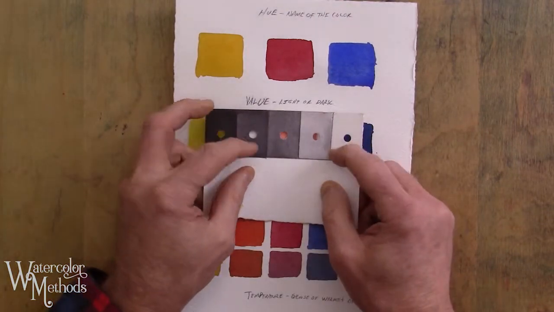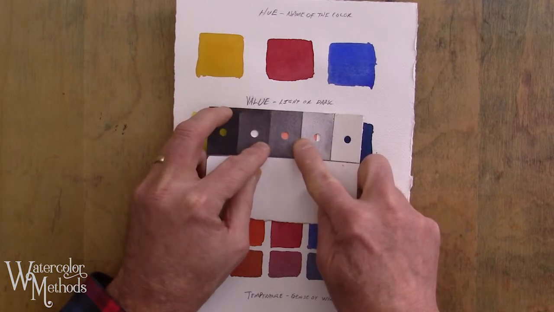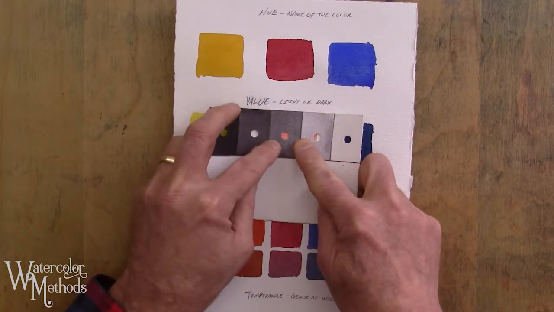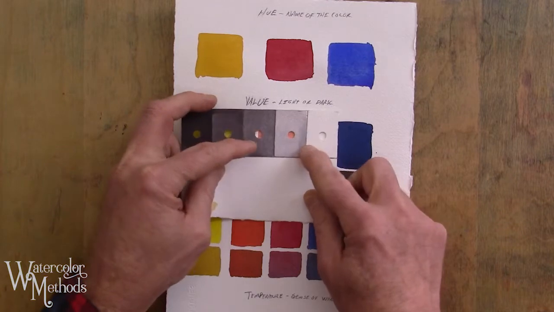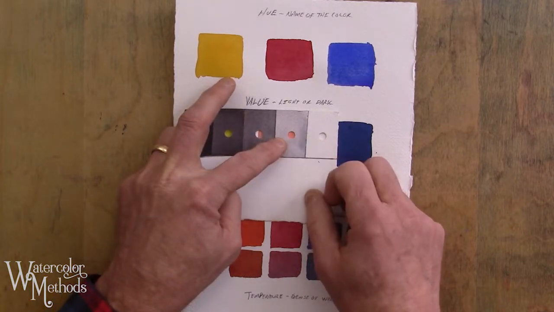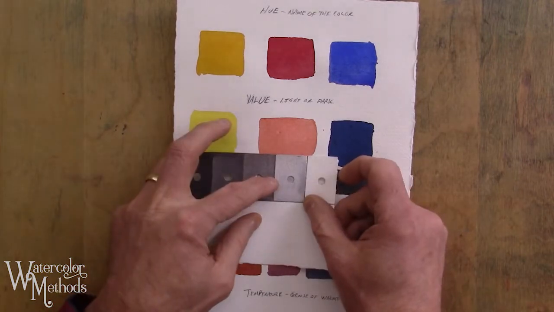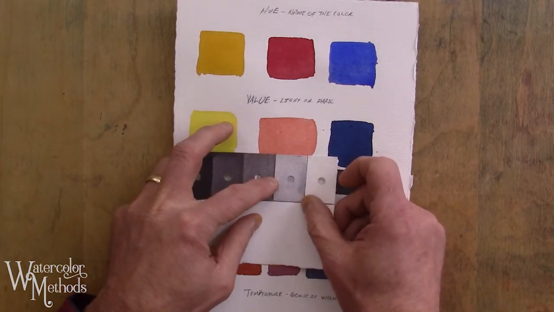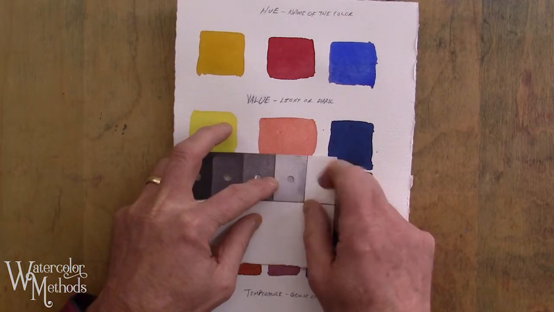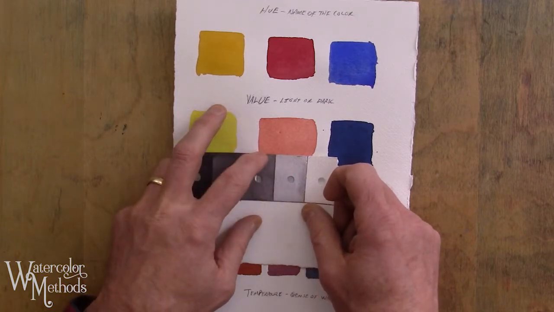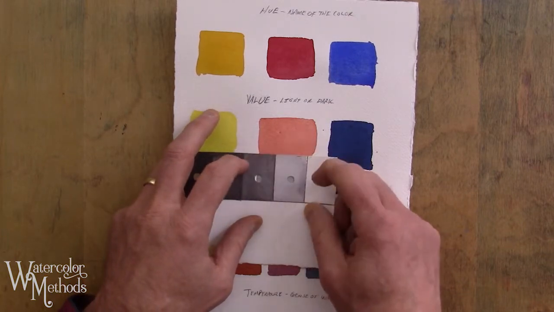Now, if I go to the red swatch, I'll go to this middle value, and you can see that the red is a little bit lighter than that, and yet it's actually darker than this gray. And again, on this abbreviated scale, sometimes we have to realize that we might not be matching the value exactly, but we know that it's somewhere between this and this, for instance, and that's where the red is.